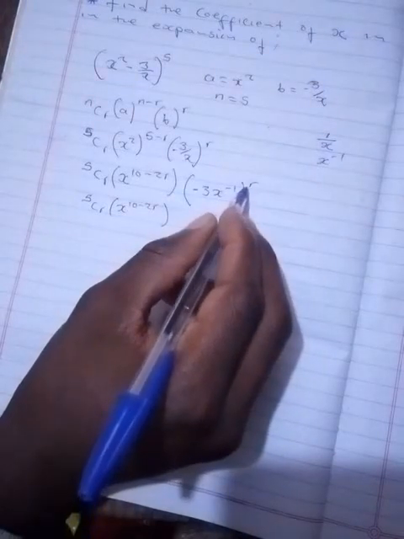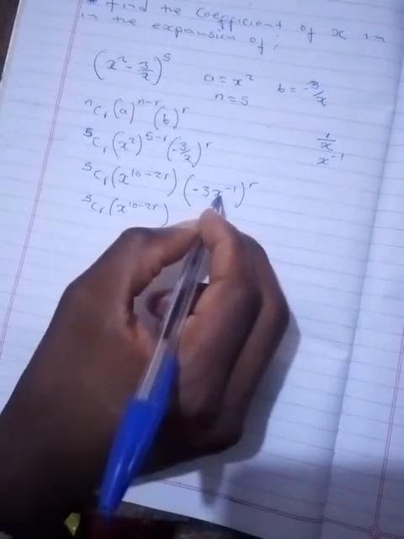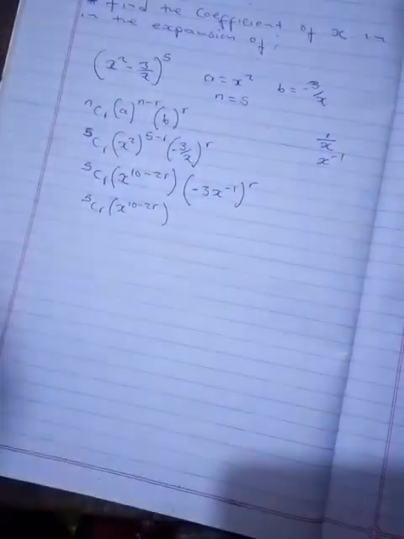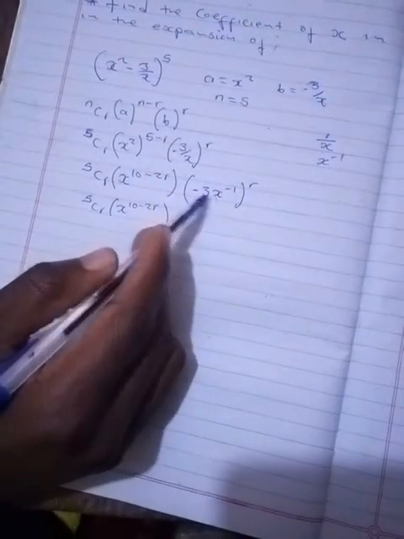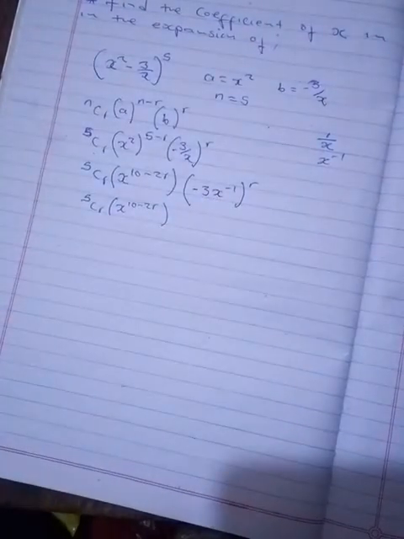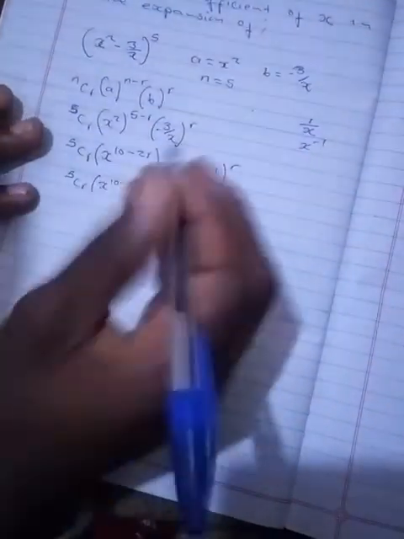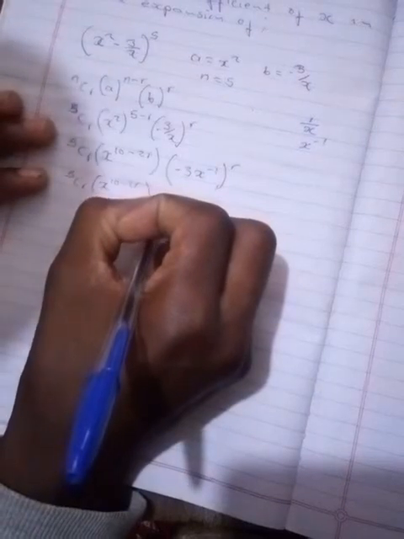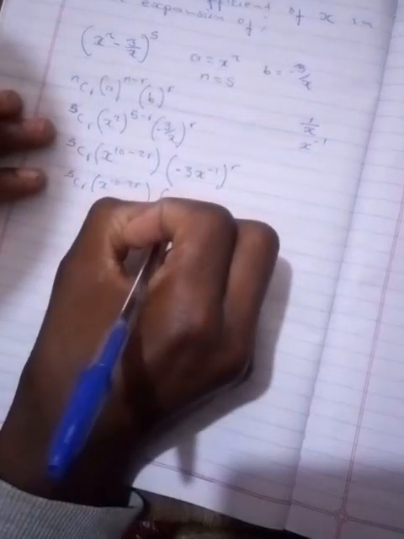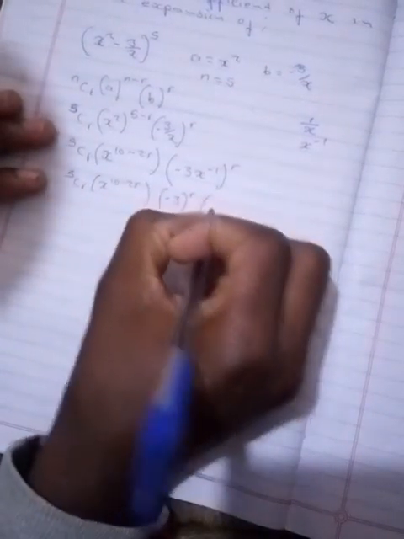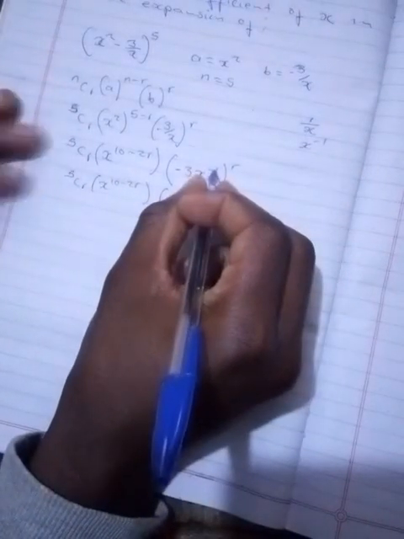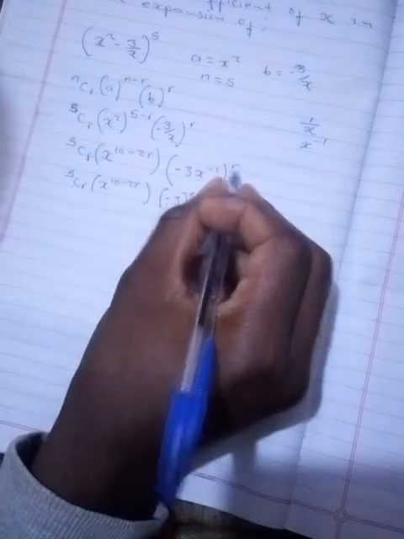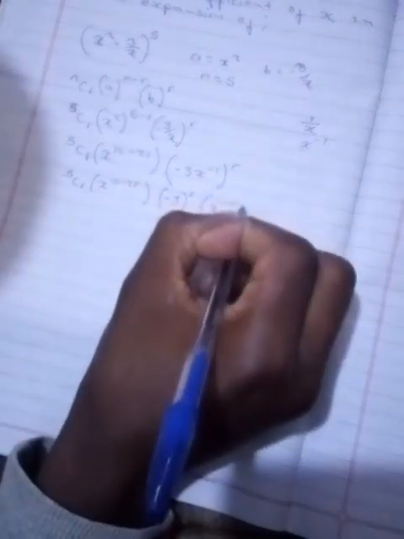This power here, the one which is outside, is for both of these values. It's a power for 3, negative 3, and also for x. So if we separate them, it will be negative 3 to the r. Then x, since it has the negative 1, we multiply it to be negative r.